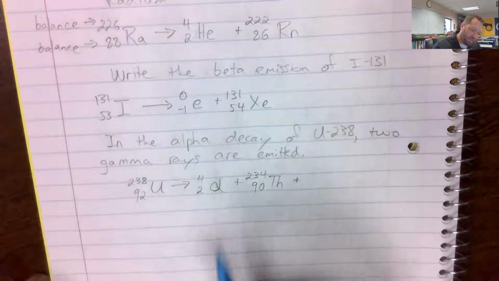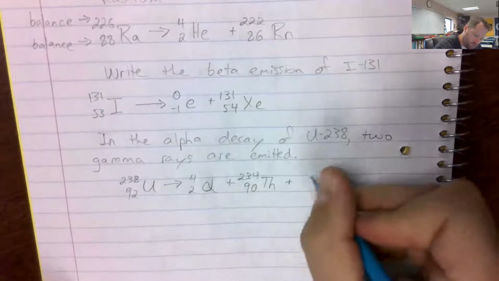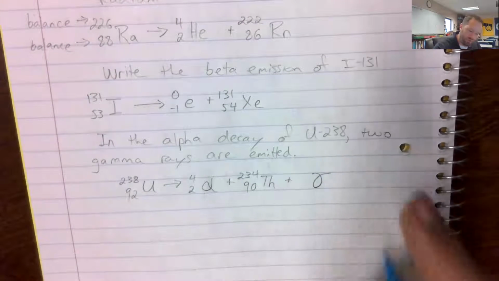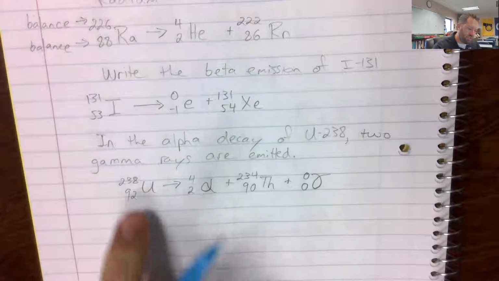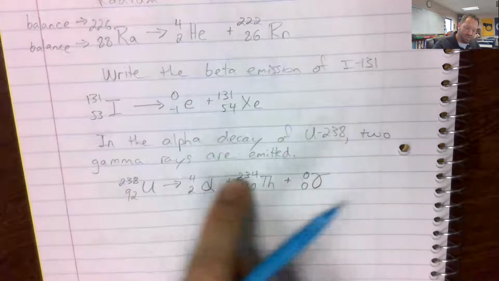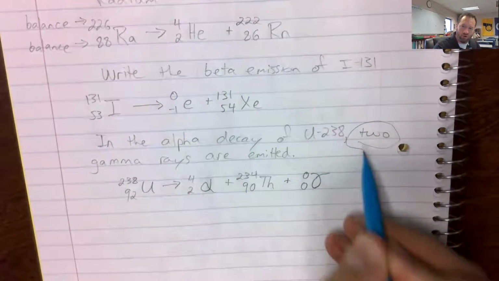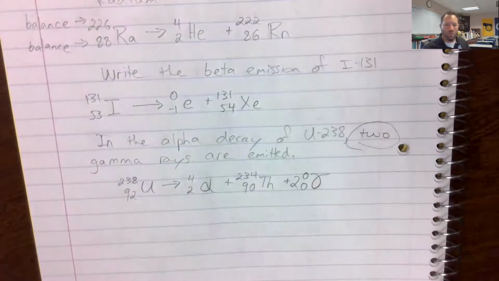And then finally, the last step is we also have some gamma rays coming out of here. So our symbol for gamma, it's kind of that upside down cursive L, has 0 mass and 0 protons. So that's really easy. It doesn't affect how we balance the equation. And then one more thing, it says that there are 2 of them. So we write the 2 right there.